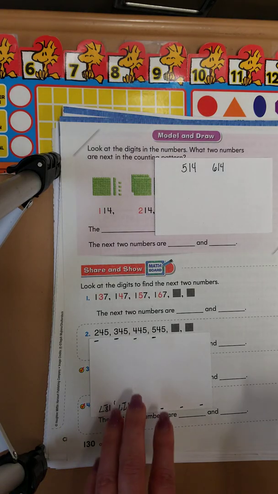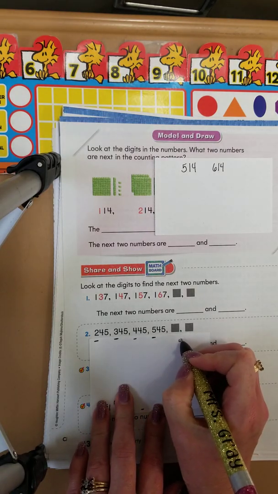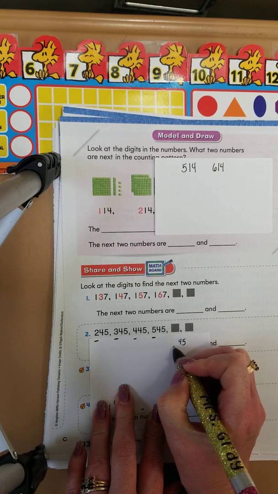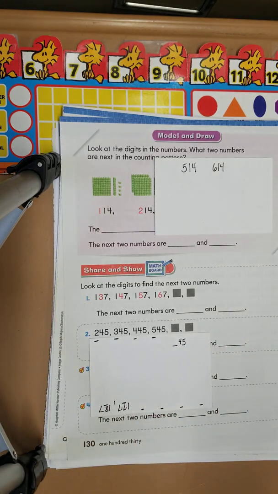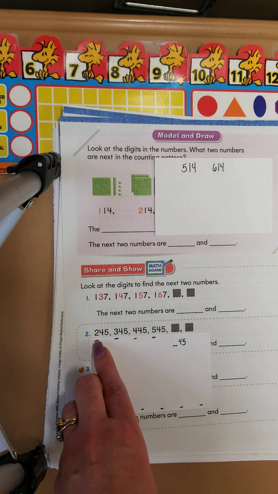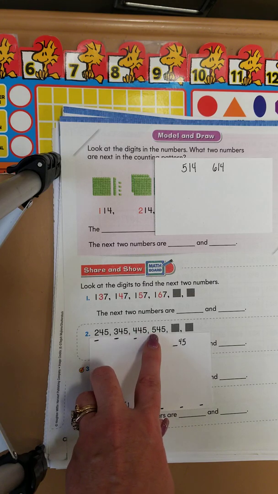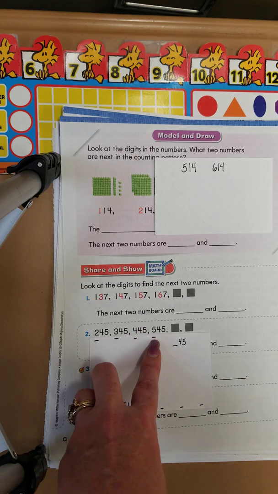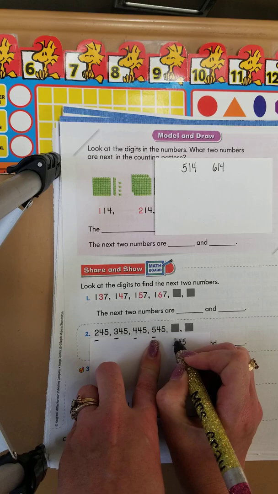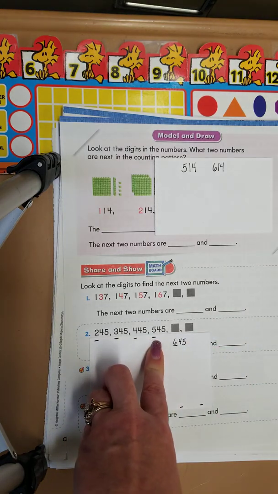So I know for my next number that I have to find, 45 is going to be in the tens and ones. I just have to figure out what the next hundred's going to be. Let's see, 2, 3, 4, 5. What comes after 5? You know it, it's 6. So it'd be 645.